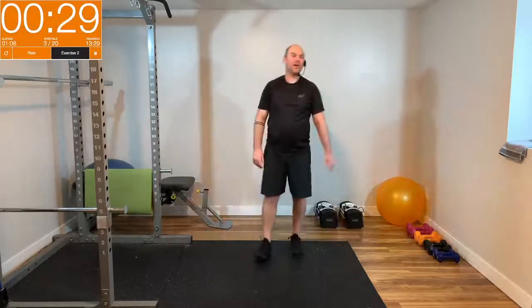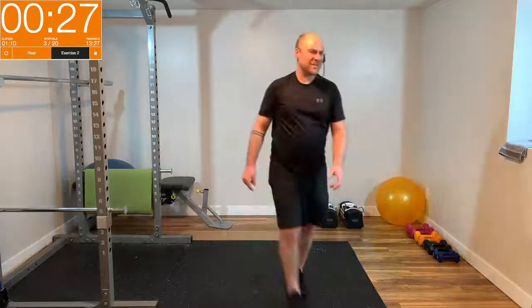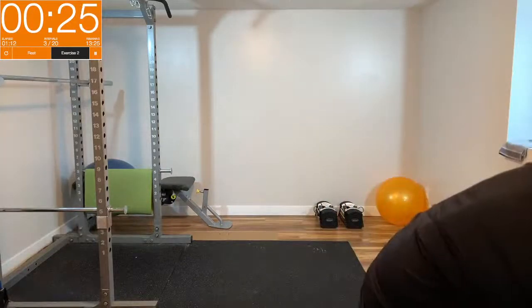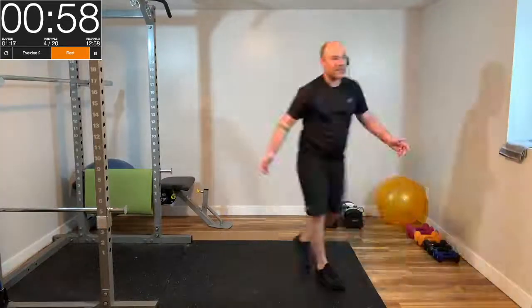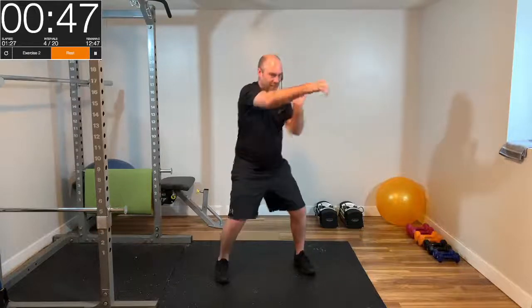Next exercise will be punches. This is just a straight, non-specific punch, alternating right arm to left arm. Oh, I do have rest periods here. Let's ignore that. Right away into punches. Go. So again, that athletic position here, and it doesn't matter which foot is forward. We're just throwing those arms out in front of us.